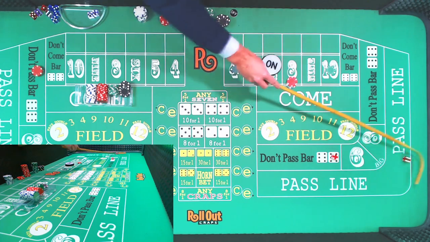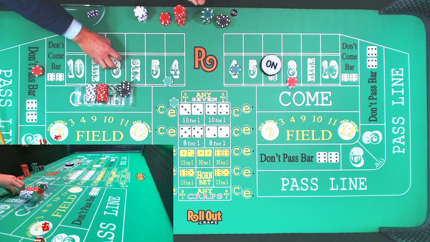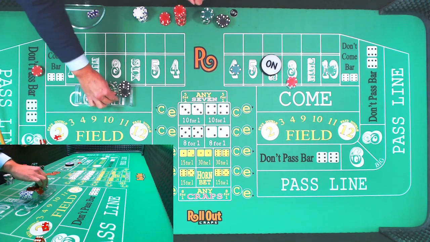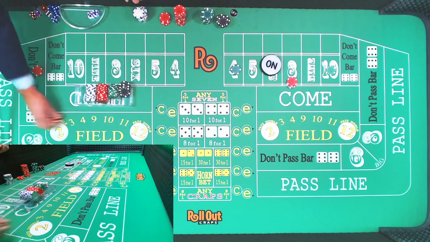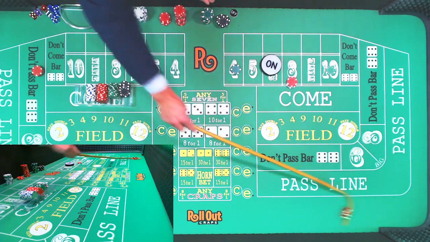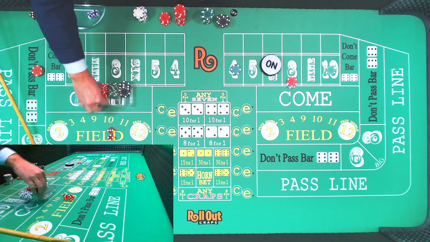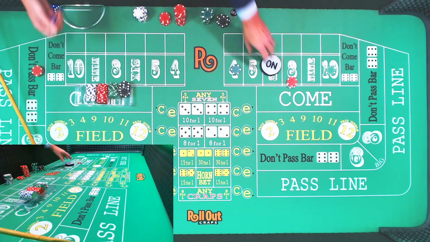And there's a 10. Excellent. So we got the 10. And we had a bet on that. So we're going to collect that. It's going to be 50 for 2 on the vig. So we'll collect that vig or collect that bet. That's 1. And there's a 7. 7 out. So now we've got, same game. We got $10 we won. Moving on to the next shooter.